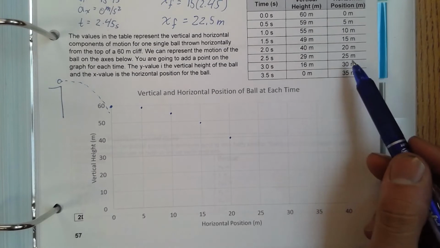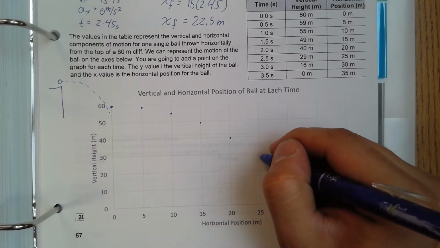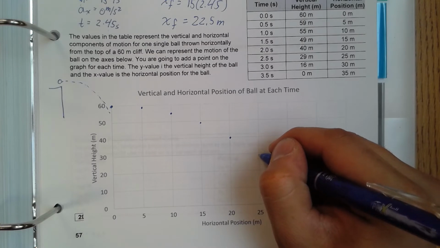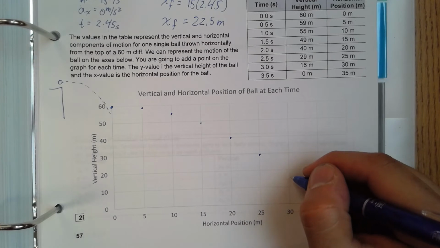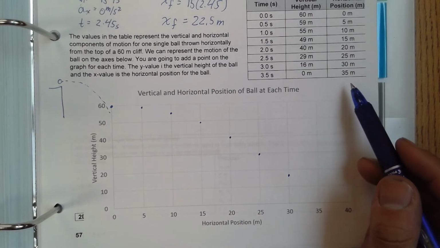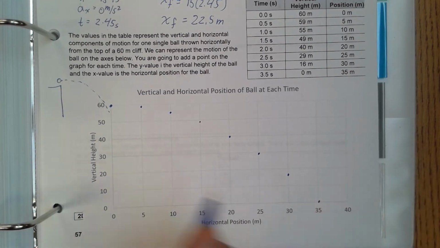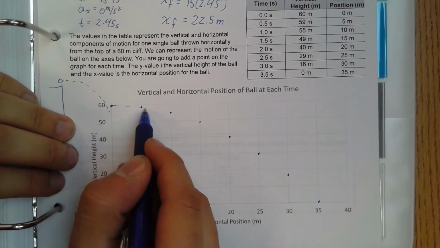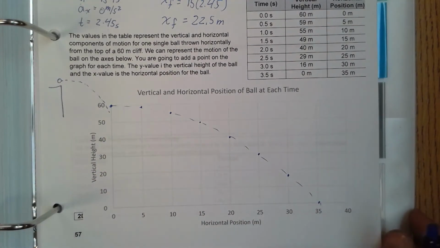At 29, it's at 25. At 16, it's at 30. And at a position of 35, it hits the ground. And so sure enough, if we map how this position graph looks, we get this right here.